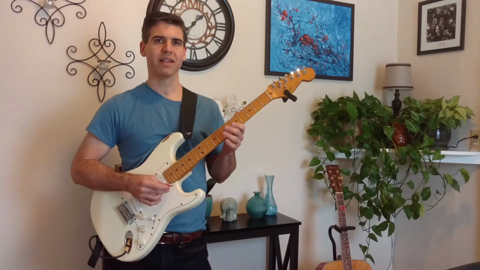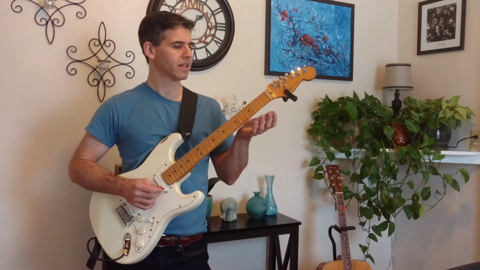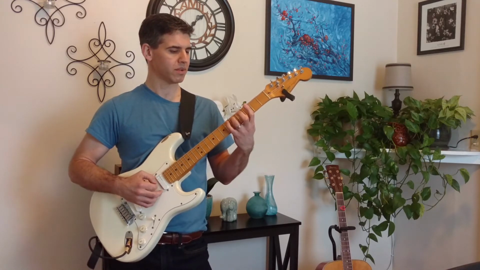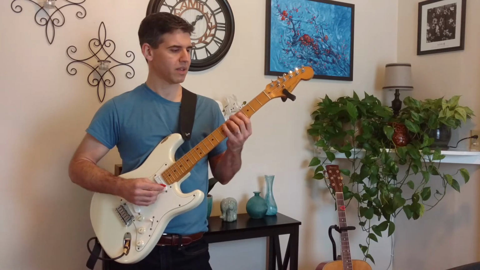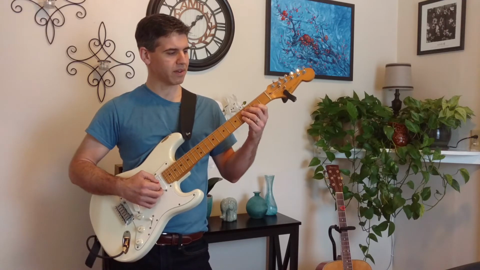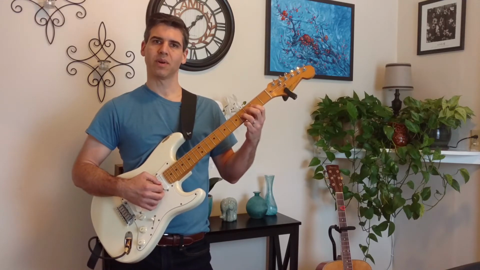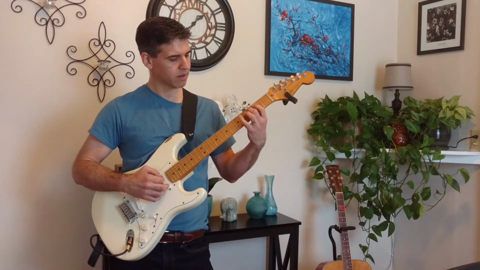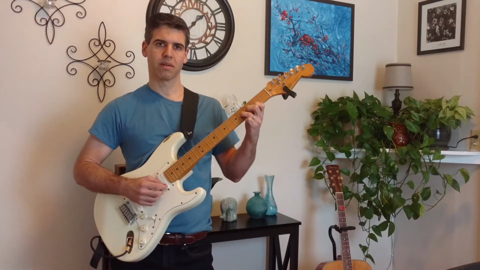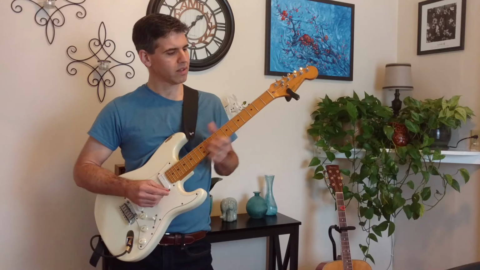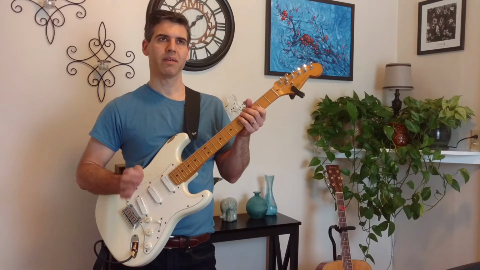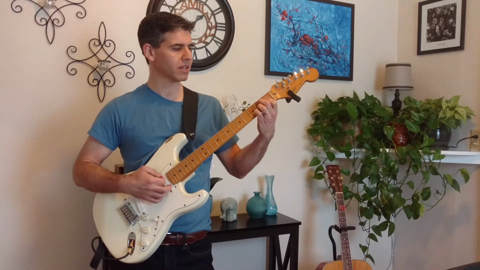So the altered scale goes from 1, flat 2, sharp 2, natural 3, sharp 4, sharp 5, flat 7, back to 1. So it does have the regular third and the minor third in it.